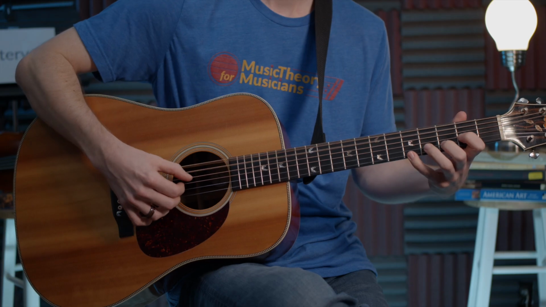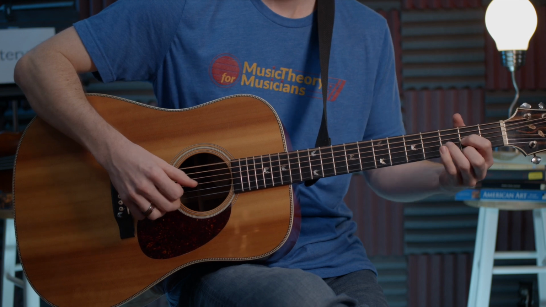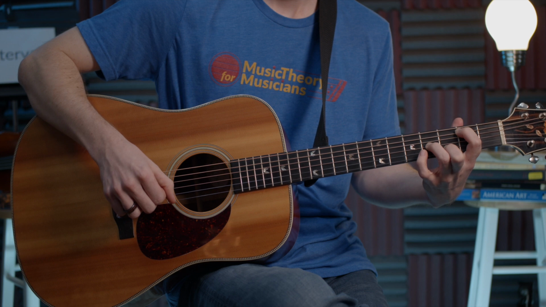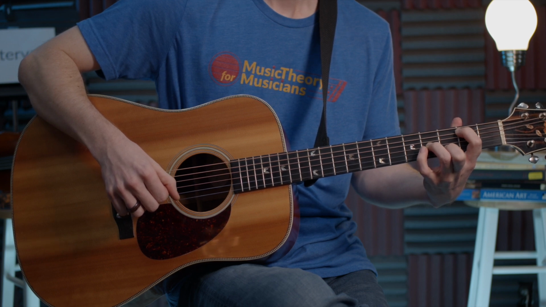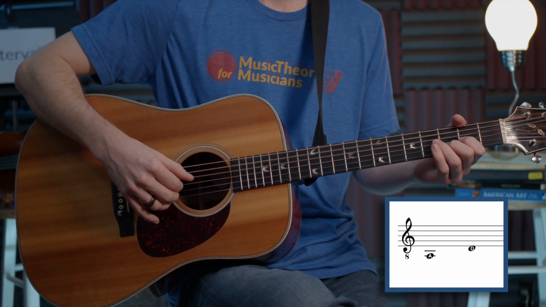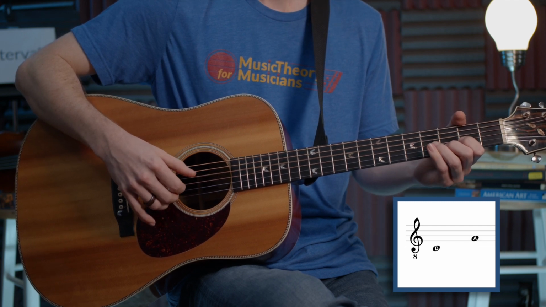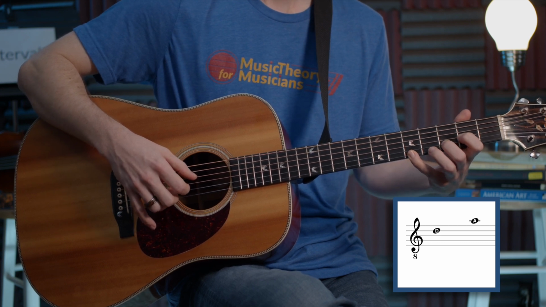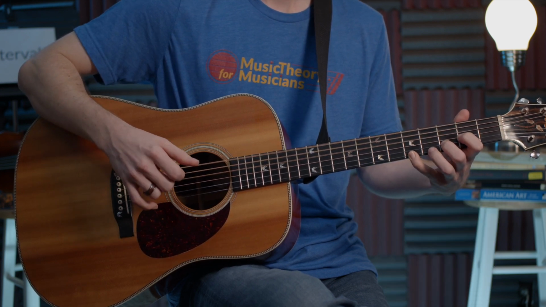Now let's revisit that short phrase I played at the beginning of this video and see how these intervals work. We start out with some melodic intervals that are going to progress through the strings, and in this case we're alternating fifths and fourths. D to A is a fifth, A to D is a fourth, D to A is a fifth, A to D is a fourth, and the last one, D to A, is another fifth.